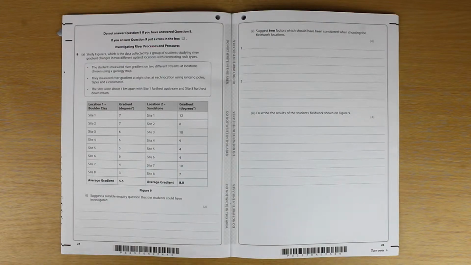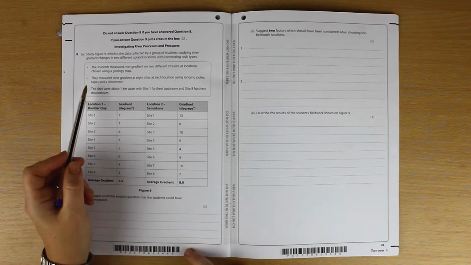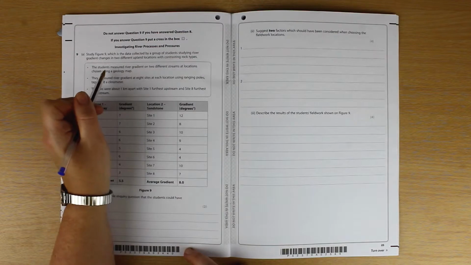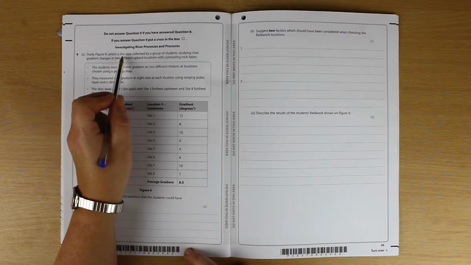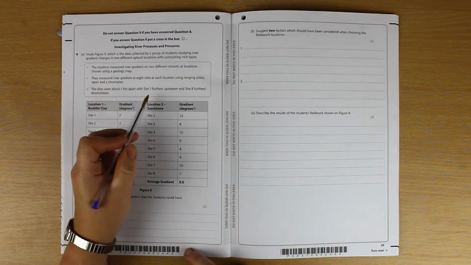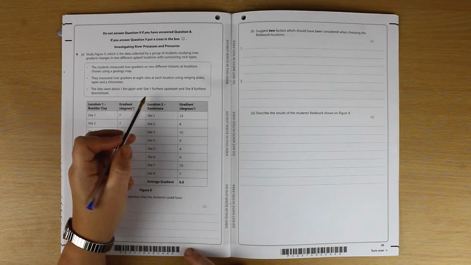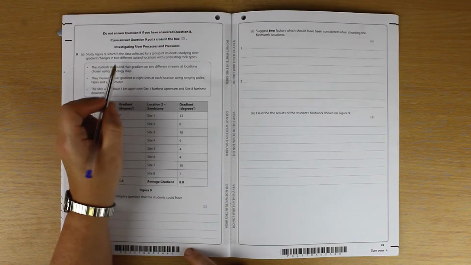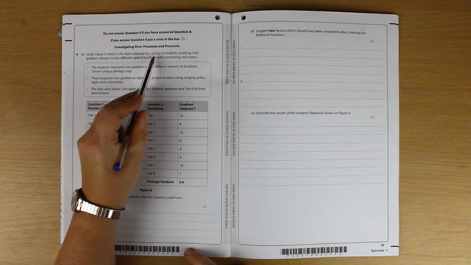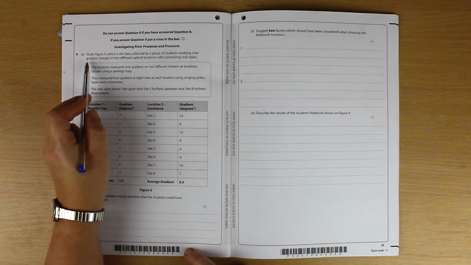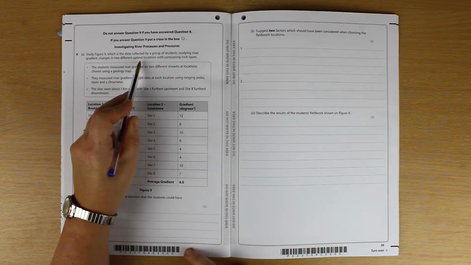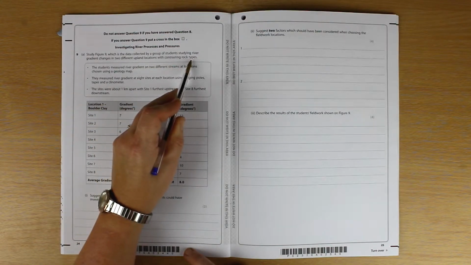It was the rivers question, question 9, and as you can see from what's in front of us, we were given some information. It's always worth, I think, reading this very, very carefully, because this is giving us some idea of what these students have actually gone and done. So there's a bit of text to read at the top. Data collected by students studying river gradient changes, 2 different upland areas with contrasting rock types.